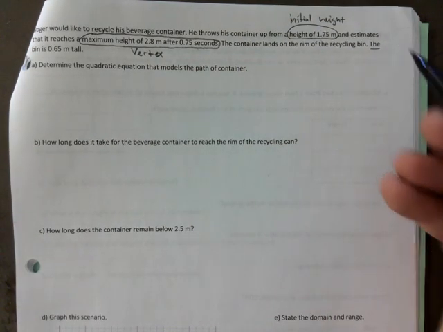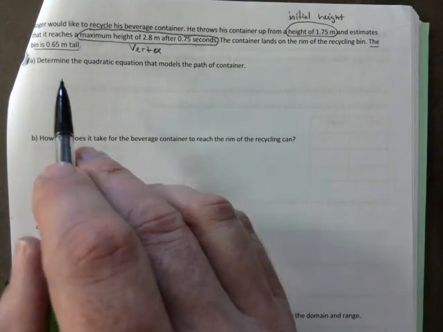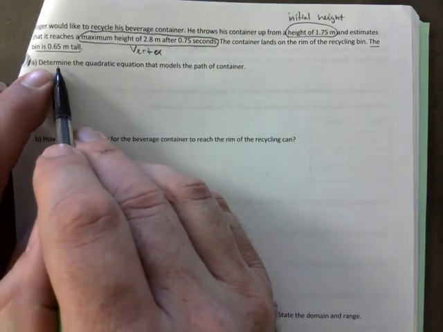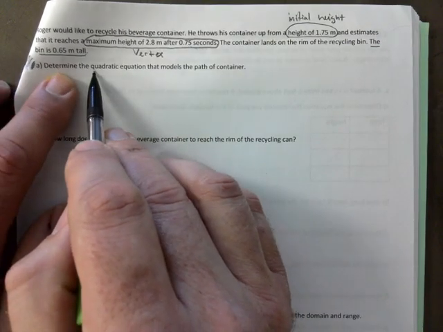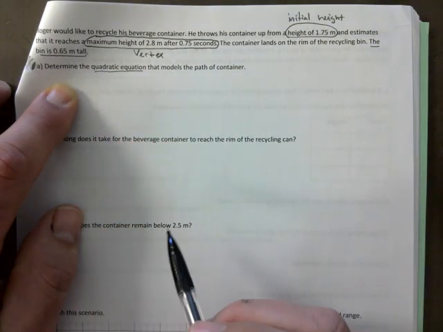So some notes there. The container lands on the rim of the recycling bin. And we're told that the bin is 0.65 meters tall. So what do we do with this? You will usually be asked to determine the quadratic equation that models the path of the container.